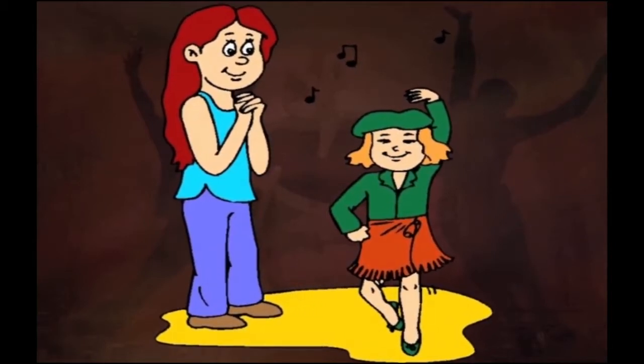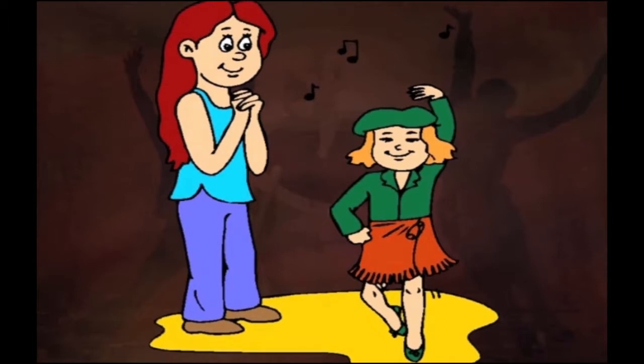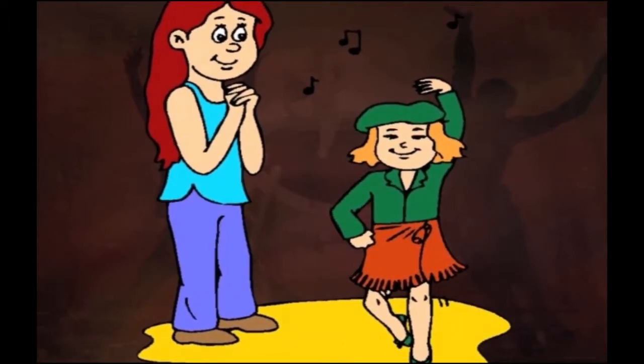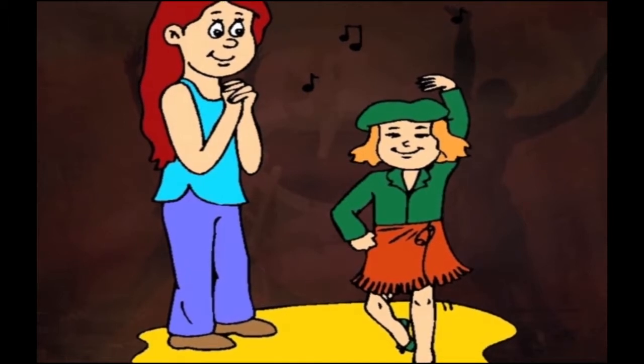So here the mother clapping or folding her hands is adding that behavior to enhance the child's dancing. So here it's positively increasing the child's dancing. When the mother claps or folds her hands, in future the child will automatically learn to dance because the clapping is being reinforced to increase that dancing behavior. So that's known as positive reinforcement.